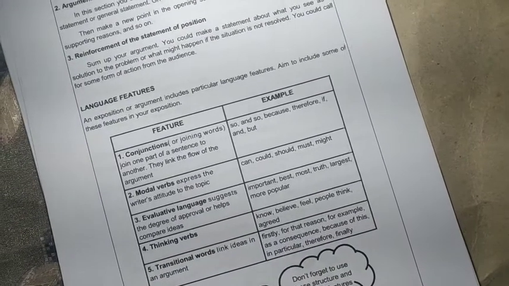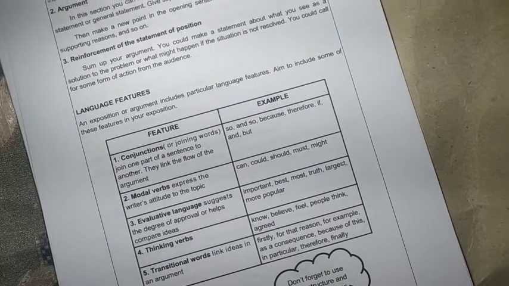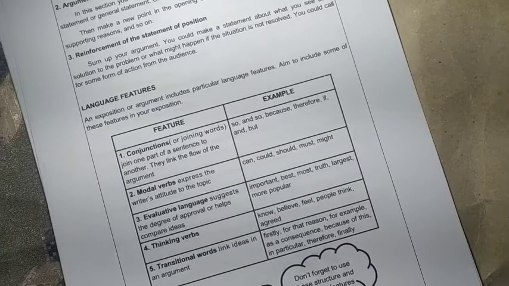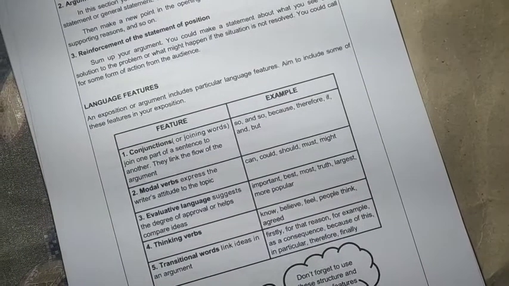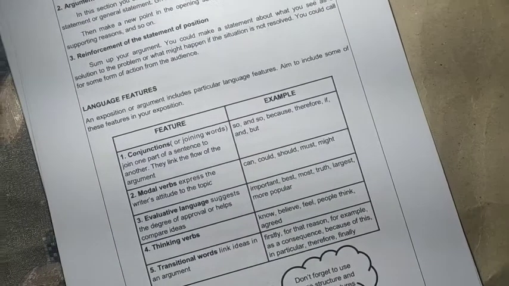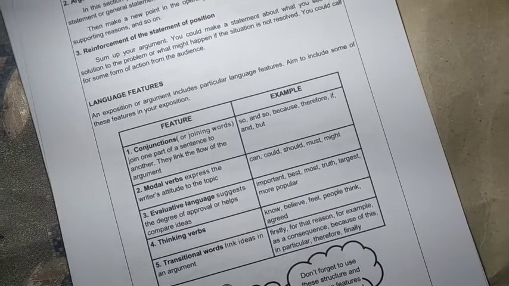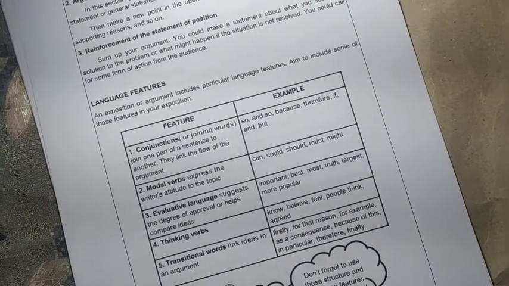So we cannot use transitional words just because we want to. For example, you want to use firstly, but it's not appropriate. So you should know the real function, the real purpose of each transitional word before you use it, because it also considers the coherence or the oneness of your thought.